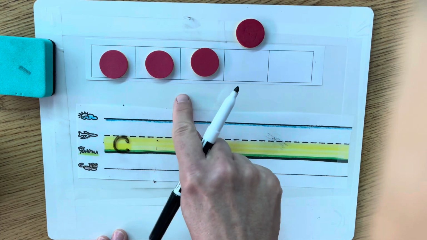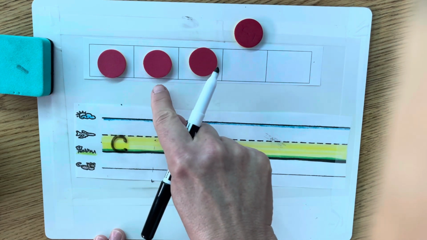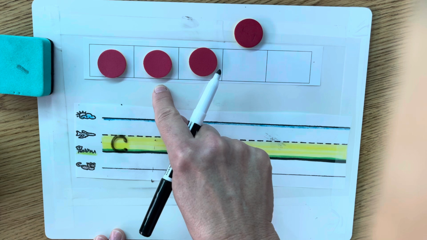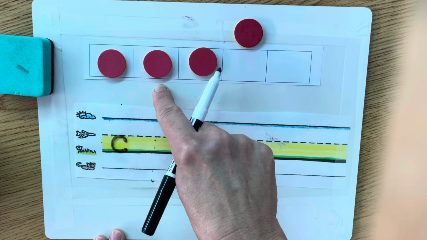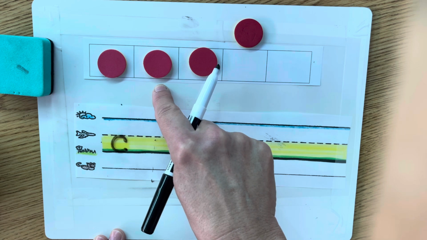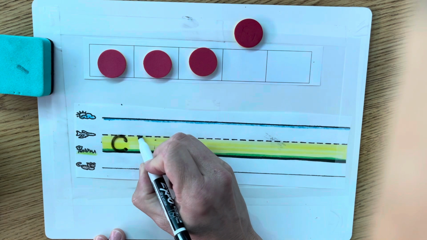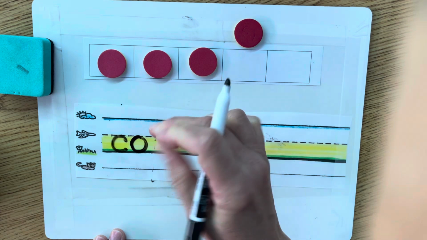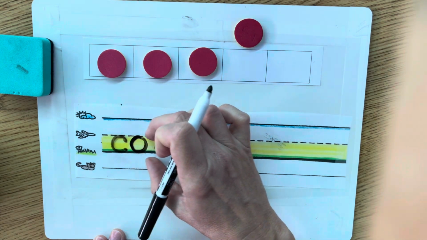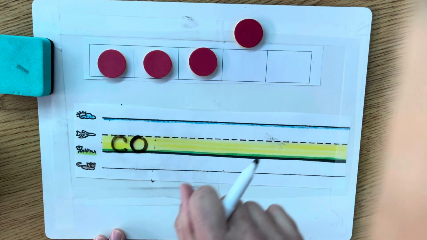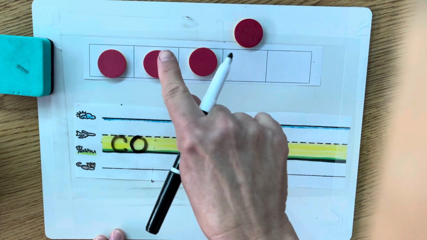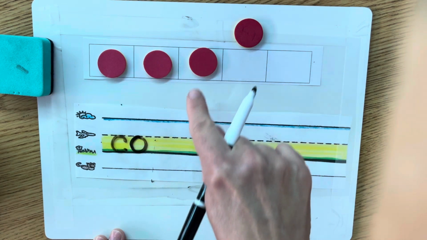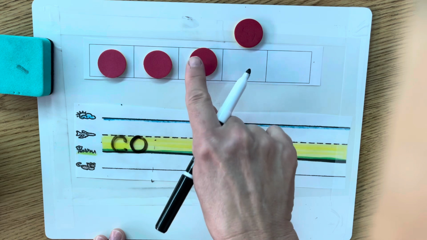Let's see what the next sound was in cot. K, ah. Write that letter, ah. You should have written the letter O. O is also a small letter. It stays inside on the yellow. Let's see what the last sound was. K, ah, t. The last sound was T.